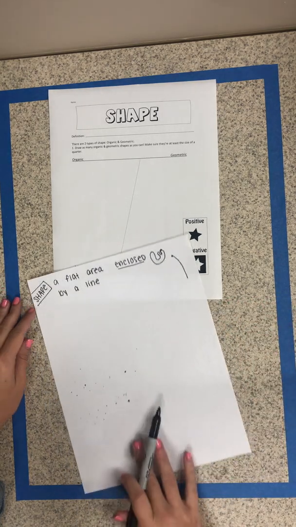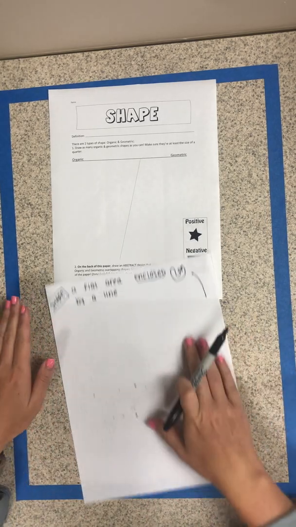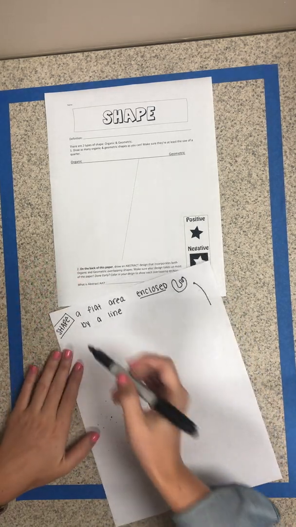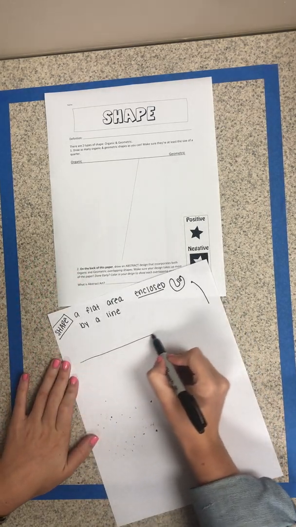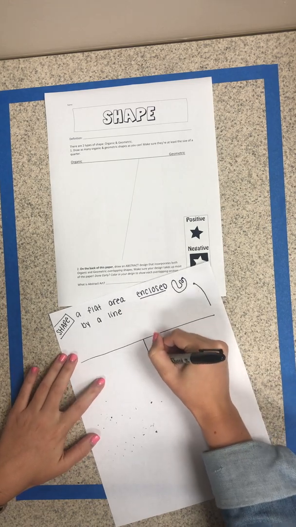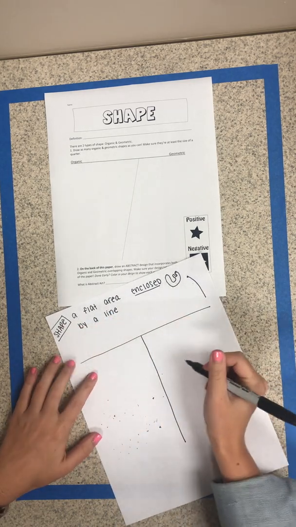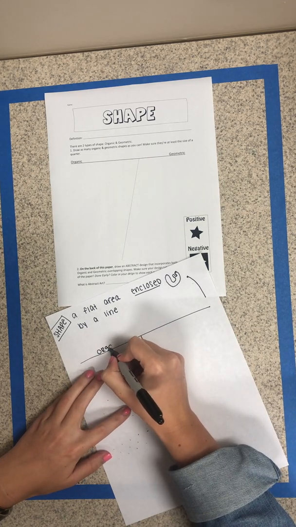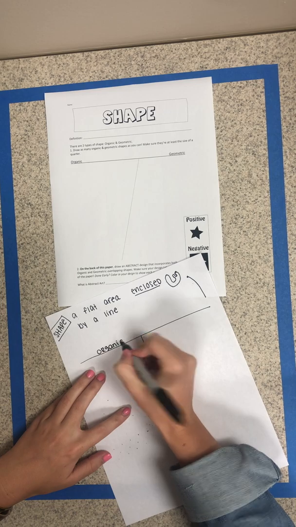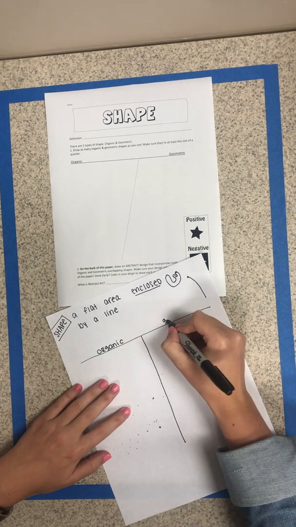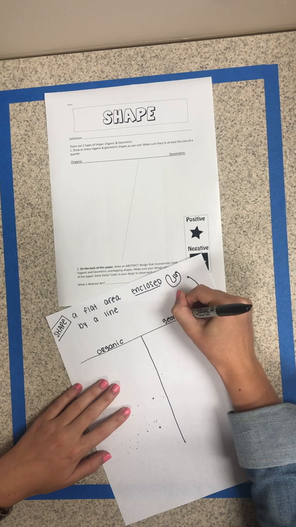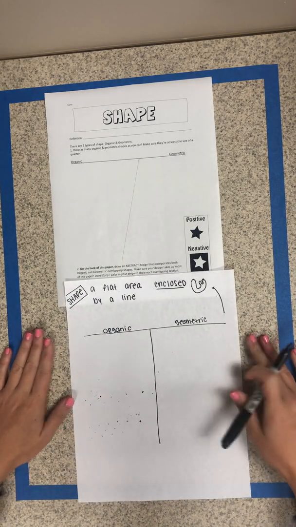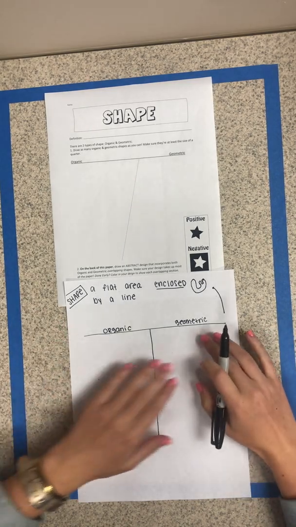Again, simple stuff, we're starting with the basics, but it's important to know. Okay? So, there are two types of shapes, and we are going to make our little T-chart. So we're going to make a T-chart here. All right. There are two types of shapes, so organic and geometric. Let's start with geometric actually.